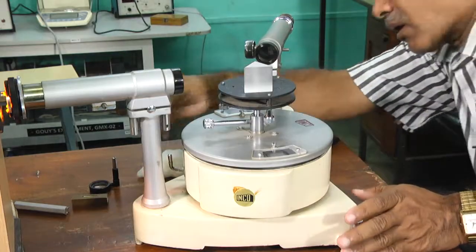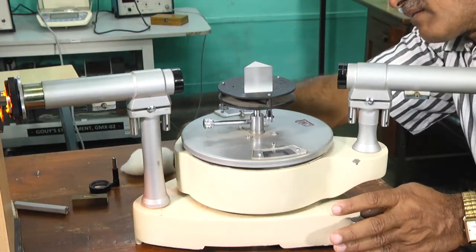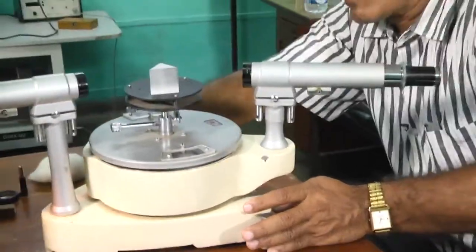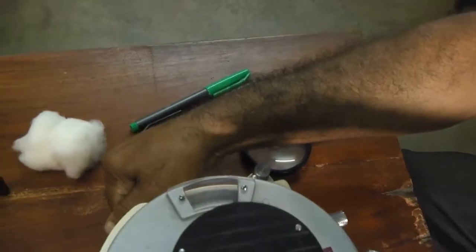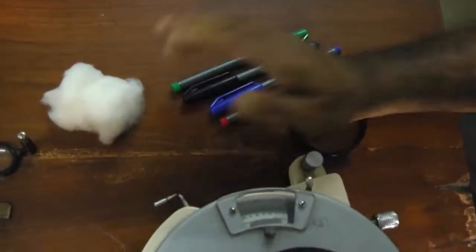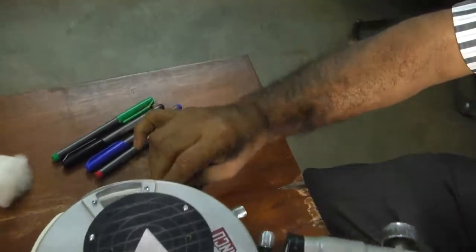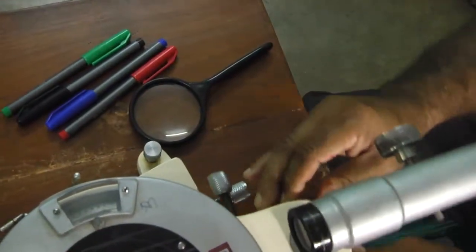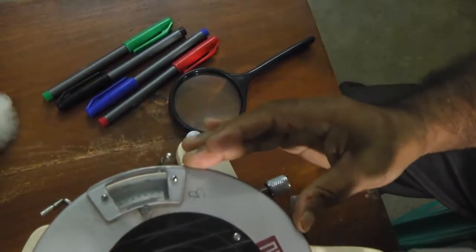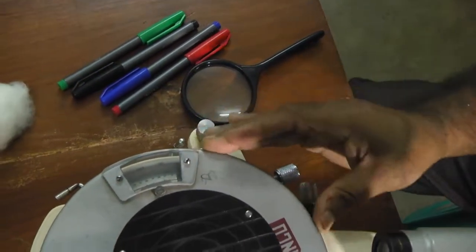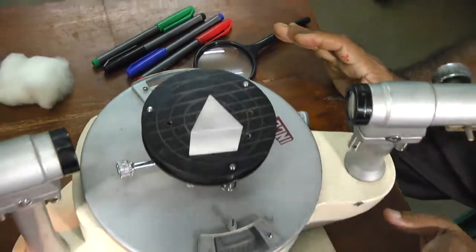So, we should lock this prism table. Okay, we should lock this prism table. So, I have locked it. Okay, and this telescope is unlocked. So, I can move the telescope, but I cannot move the vernier and the prism table attached with the vernier.